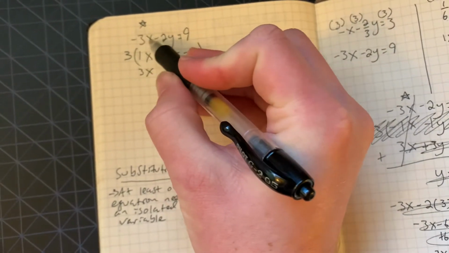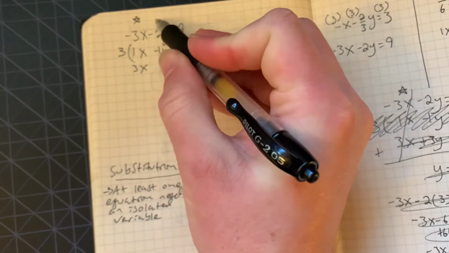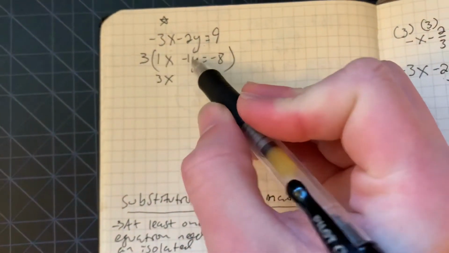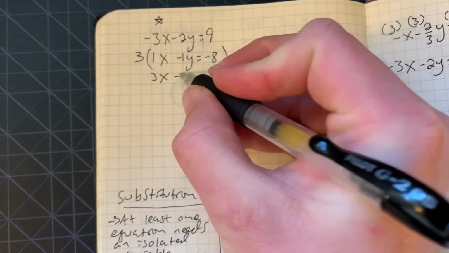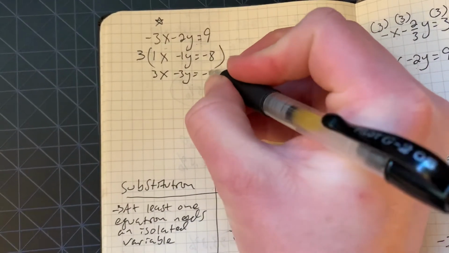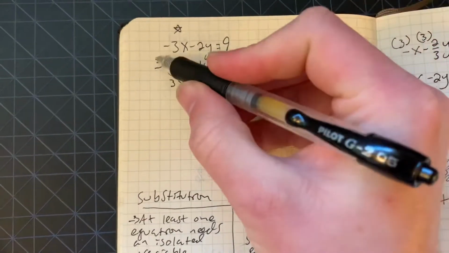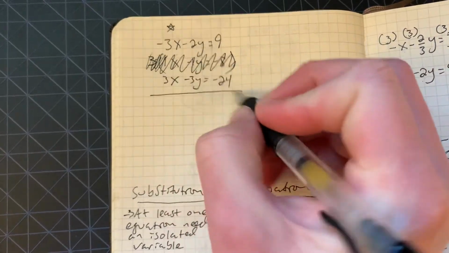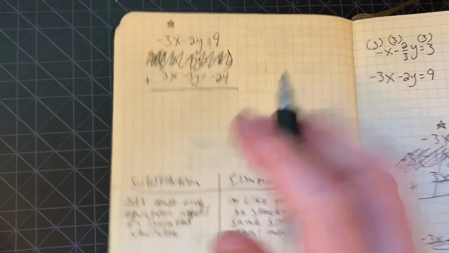And now we know -3x plus 3x would go to 0, so we know that that's a good number to choose. 3 times -1y is -3y. 3 times -8 is -24. I like to cross out the equation I multiplied so I don't get confused. And now we should be ready.